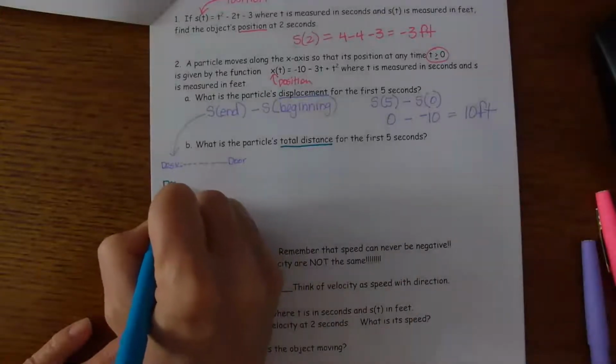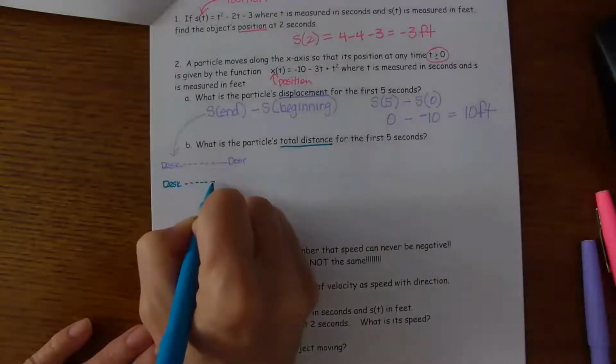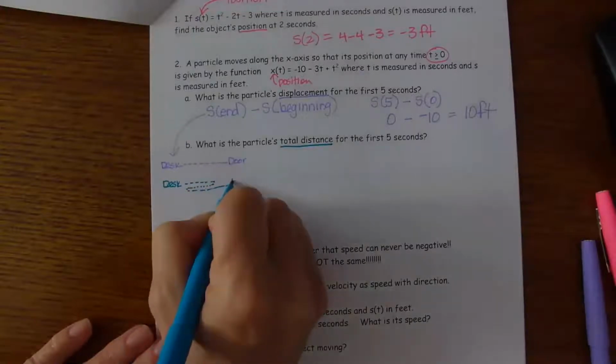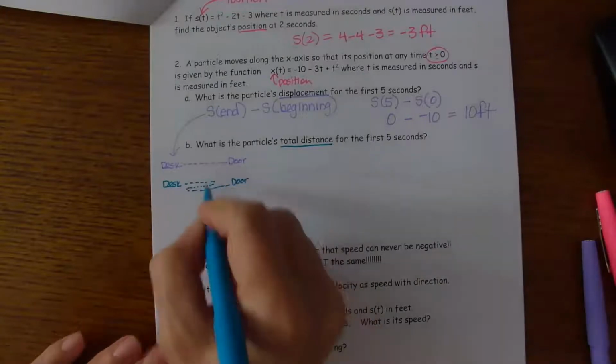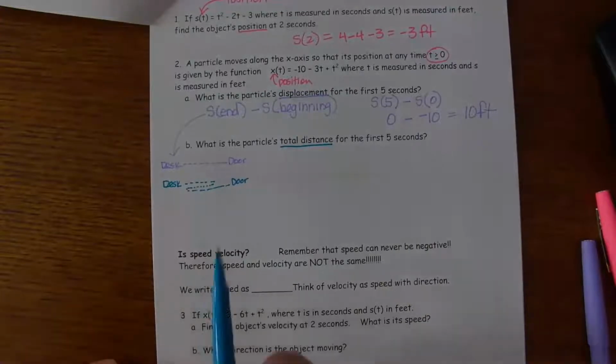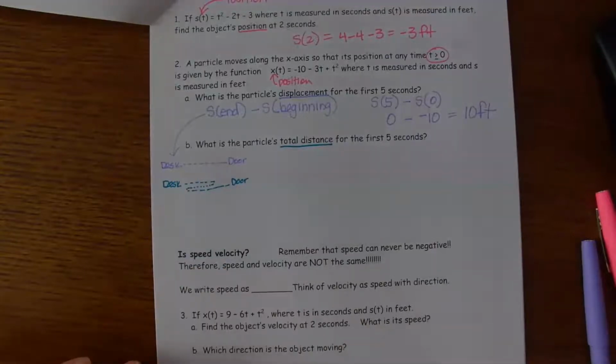If I start at my desk and I walk here and I'm like, oh no, I forgot to get the pencil I was going to sharpen. So I walk back to my desk and then I go to the door. Is my displacement the same in both of these examples? Yes. Is my total distance different? Yes, because I had to walk back. So I walked further than I did here.